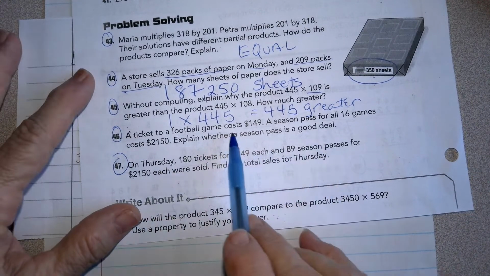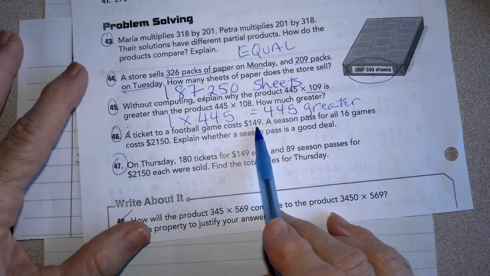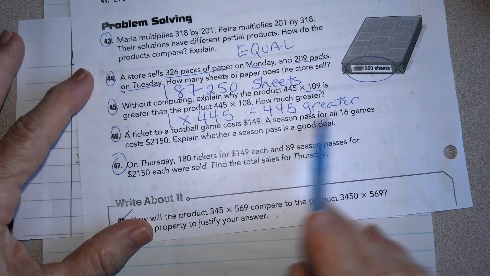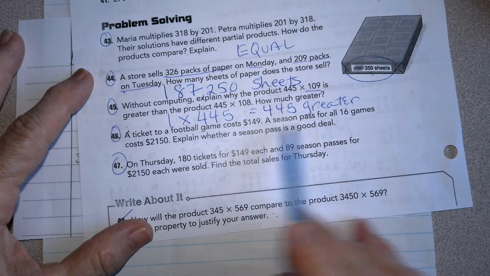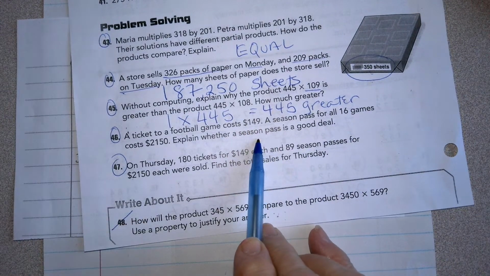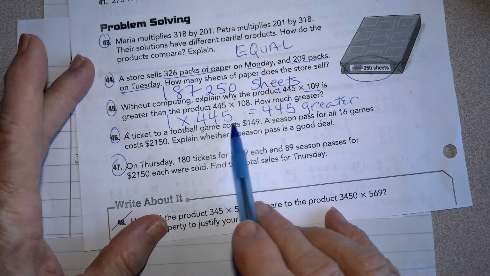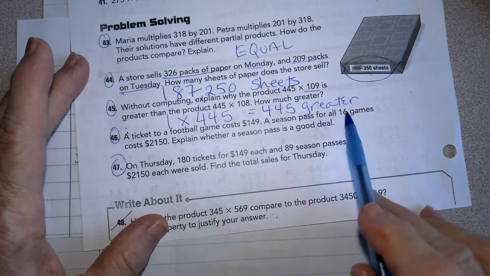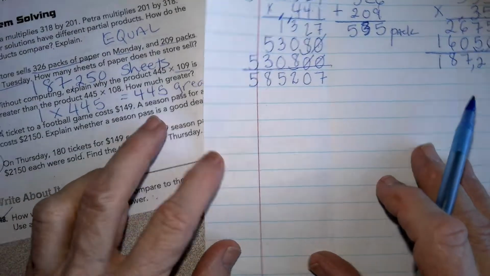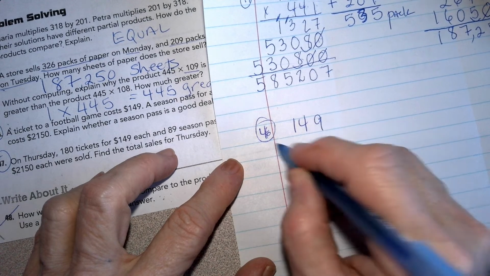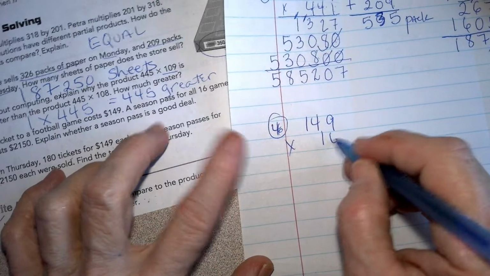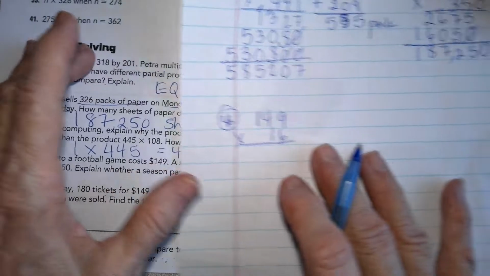Well, first of all, you've got to assume that this person who's buying at the gate is also going to go 16 times. How could I find out his total if he goes with the individual ticket 16 times? What would I have to do? Multiply. I can't add money and games, but I can multiply the ticket price times the total number of games to get the total that it cost him. So I'm going to set up 149, that's number 46, and assuming that he's also going to go to 16 games, we're going to see what that cost is.